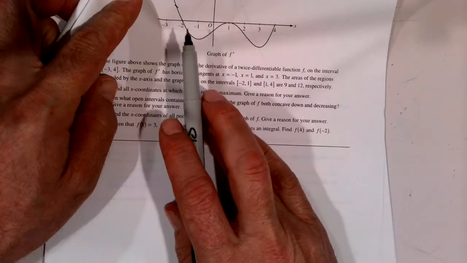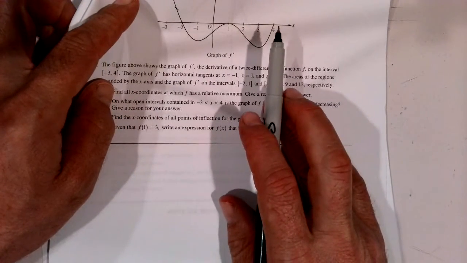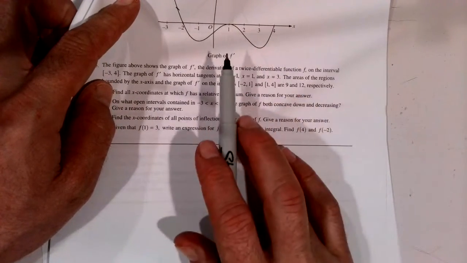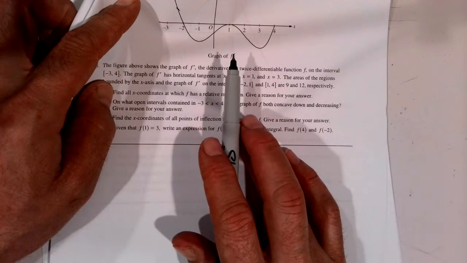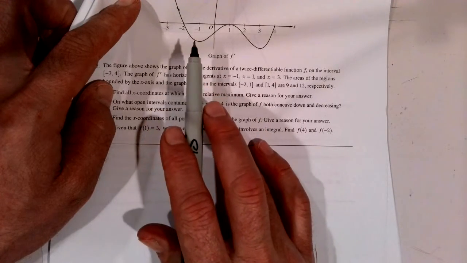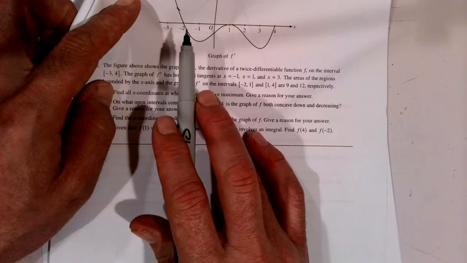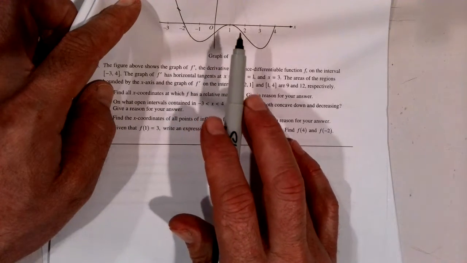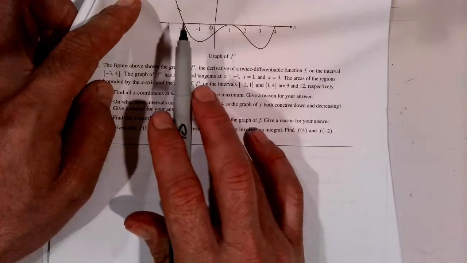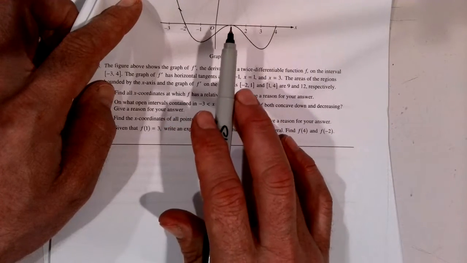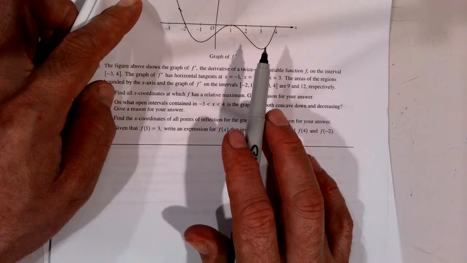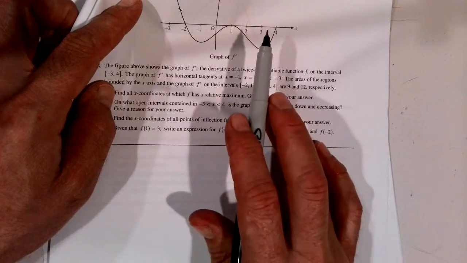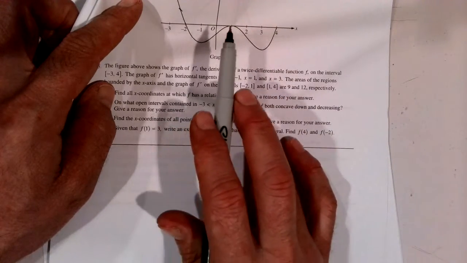F prime is negative from -2 to 4. But where is the second derivative negative? That would be where f prime is decreasing. So the derivative of the derivative looks like it's negative here and it's negative here. So from -2 to -1 and then from 1 to 3. That's both where f prime is negative and where your second derivative is also negative.